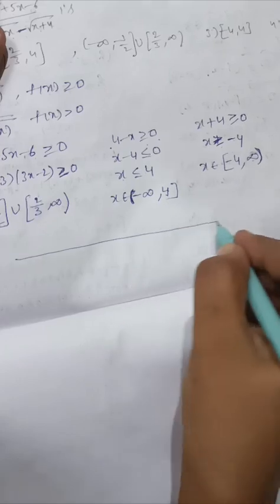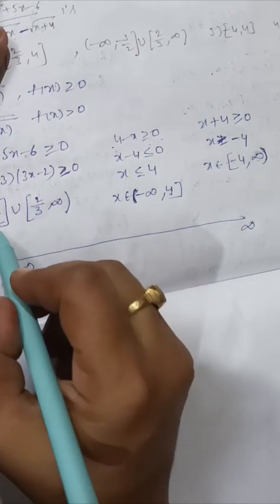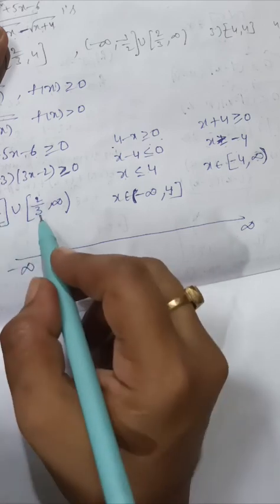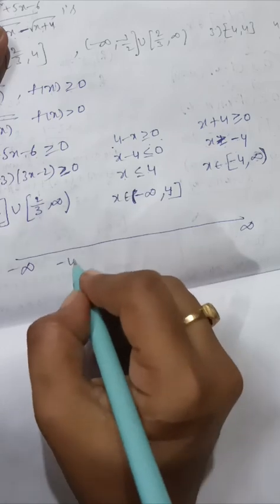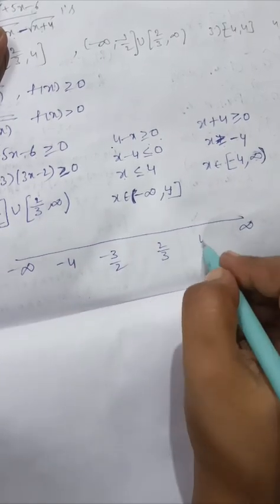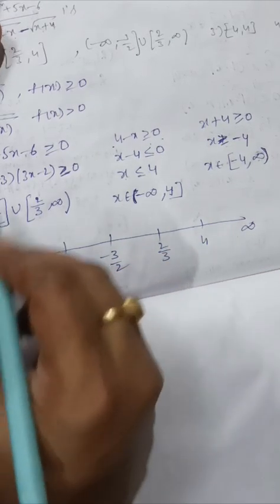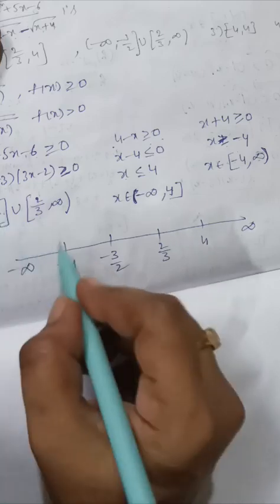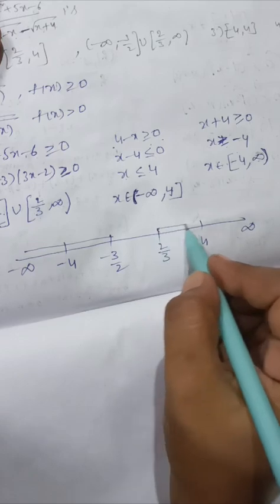So for the combined answer, take a number line from minus infinity to infinity. Here the roots are minus 3 by 2, 2 by 3, 4, minus 4. In order: minus 4, minus 3 by 2, 2 by 3, 4. Just look at these roots. The first interval says minus infinity to minus 3 by 2 and 2 by 3 to infinity.